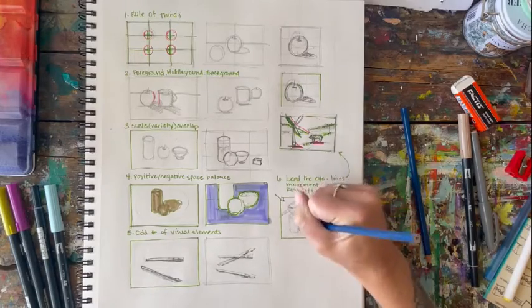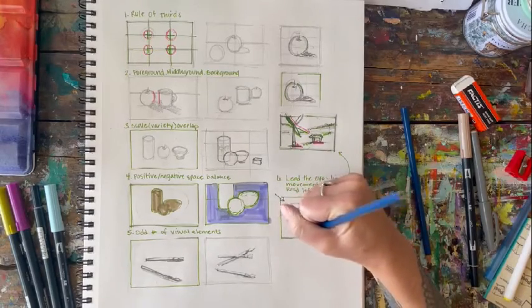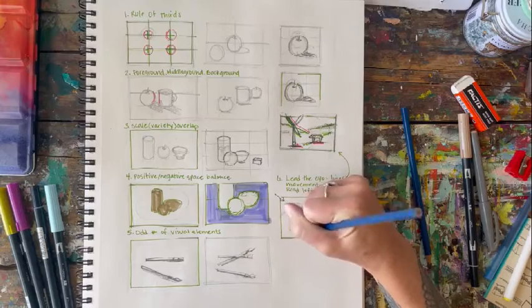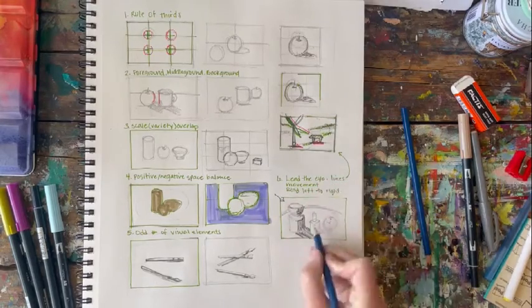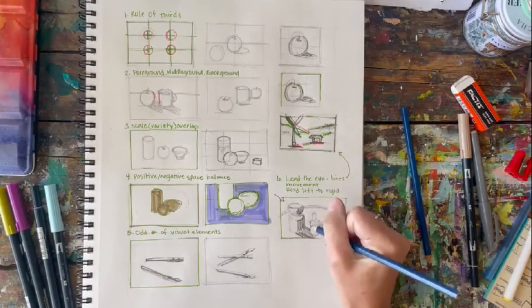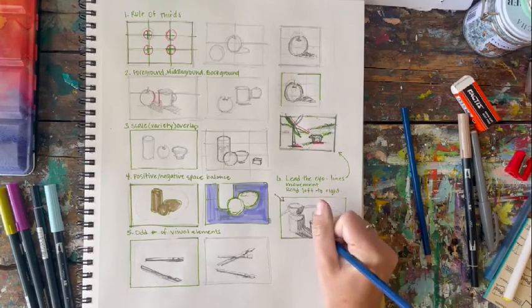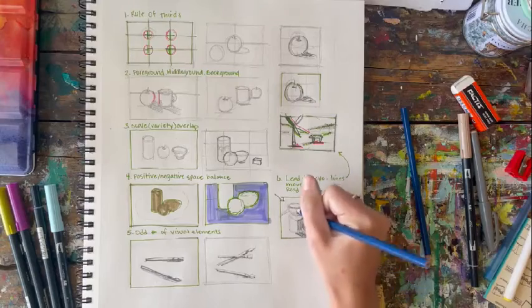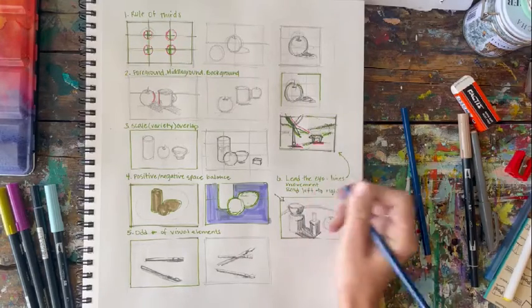So we've got the shadow on the object itself, and then we've got the shadow that the object is casting. And this is going to be in shadow as well, part of it, from the stack of bowls.